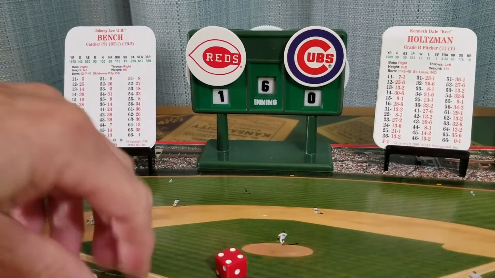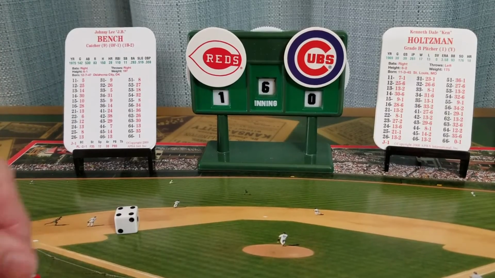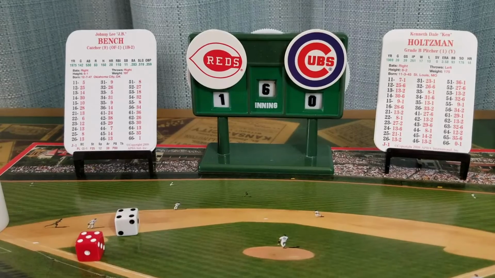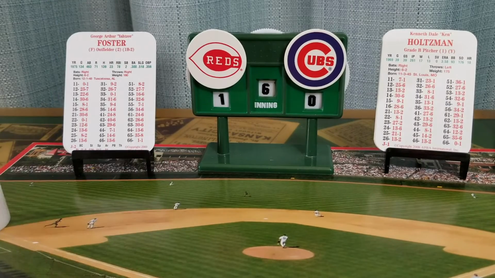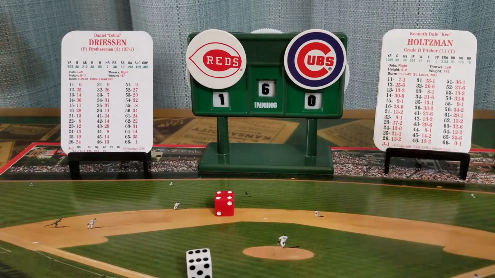Going to be ball 1. By the way, the Reds are fielding column 2 now, just barely, with the defensive changes. 54 is a fly out to right field. George Foster. 46 is a strikeout. We go to the bottom of the 6th, Reds 1, Cubs 0.